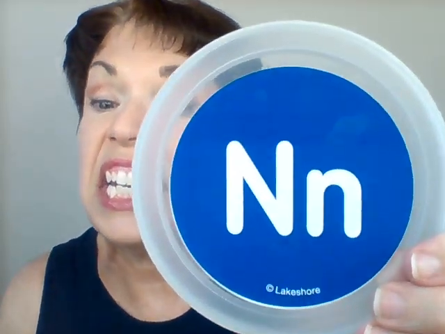Rrr. So we're going to look at some little toys now and decide what's the beginning sound of that toy. Is it N or is it R? Are you ready? Here we go. I'm going to hold up our first little item. It's a little bitty toy that if you wind it up, you can walk.